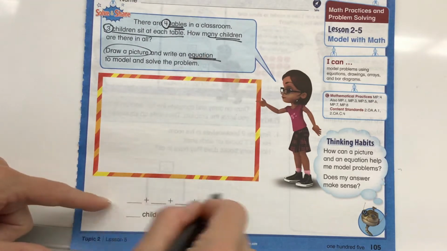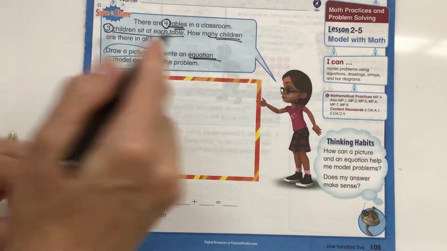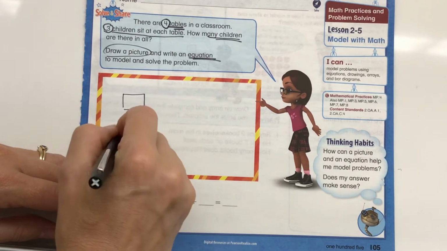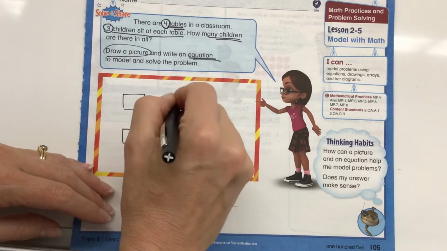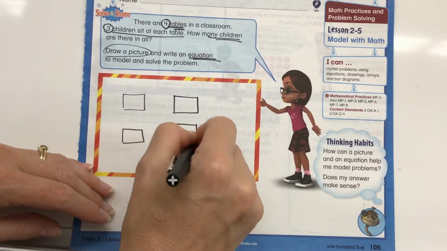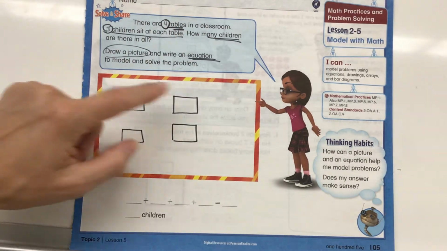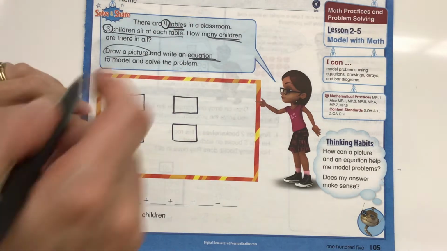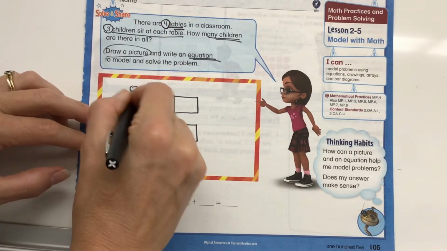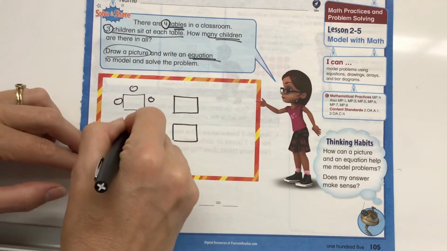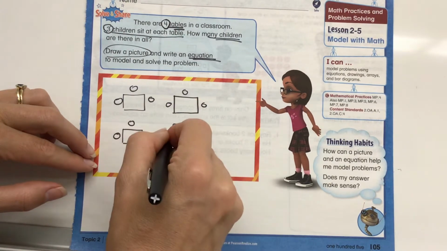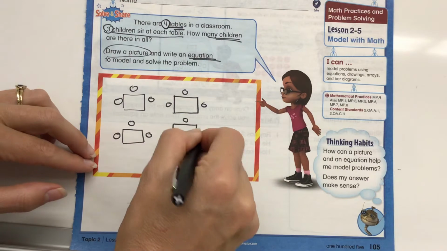Remember, an equation is just a math sentence to solve it. So 4 tables in the classroom. So I'm going to draw 4 tables. 1, 2, 3, 4 tables. And we're going to put 3 children at each table. 1, 2, 3, 1, 2, 3, 1, 2, 3, 1, 2, 3.